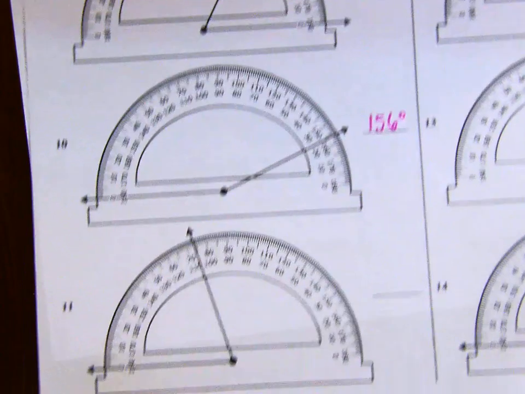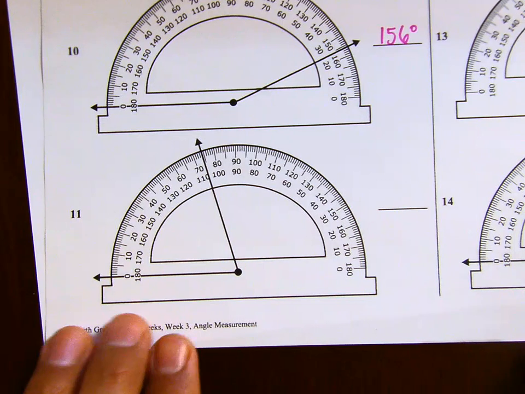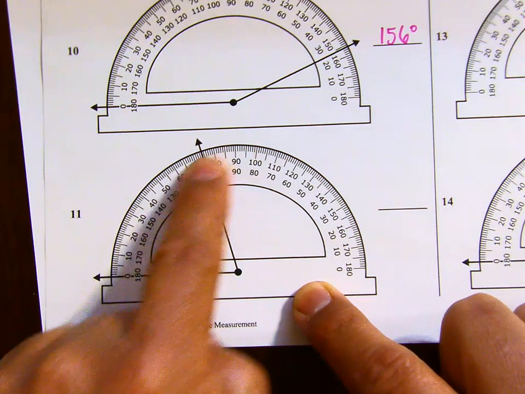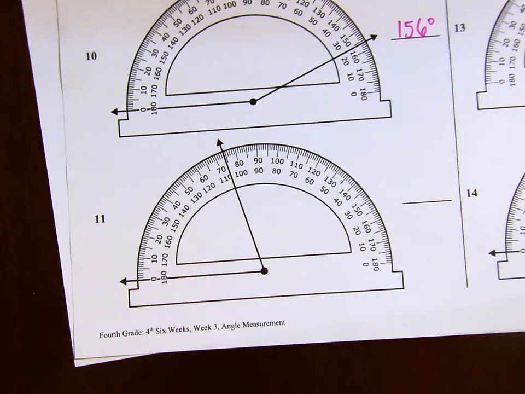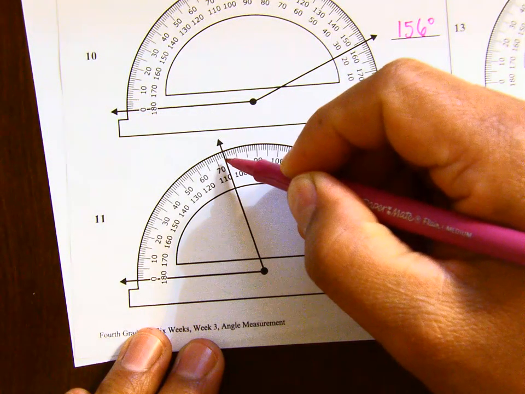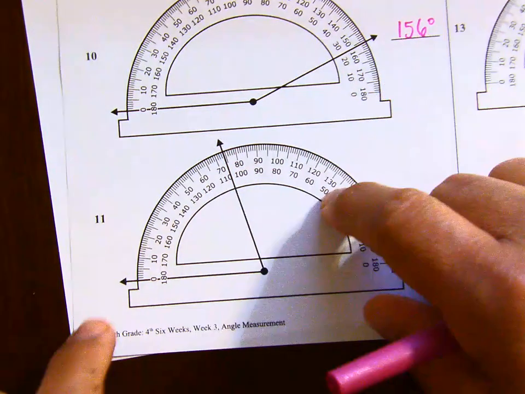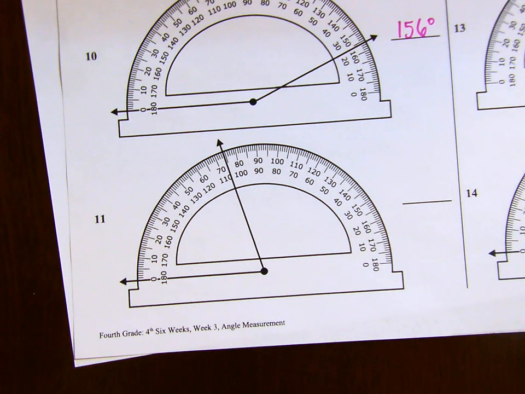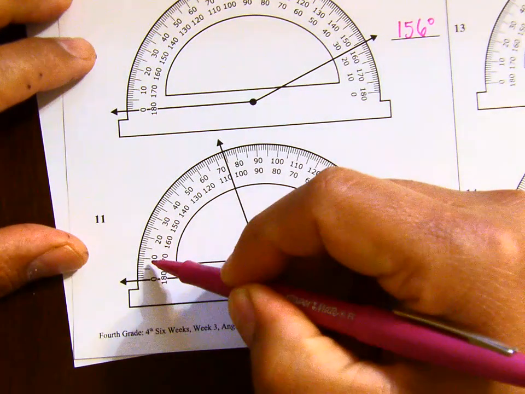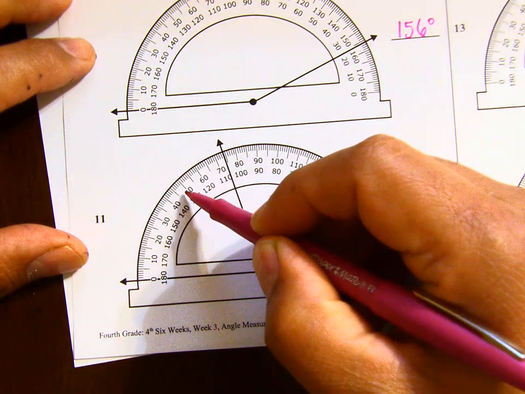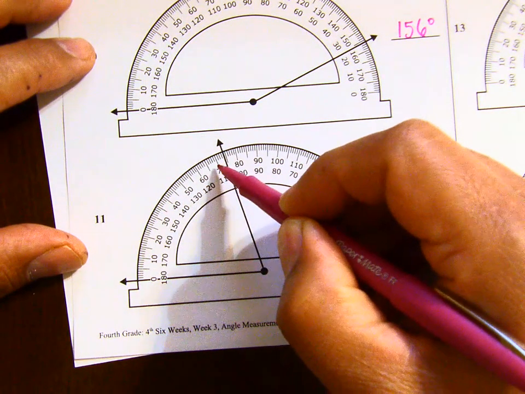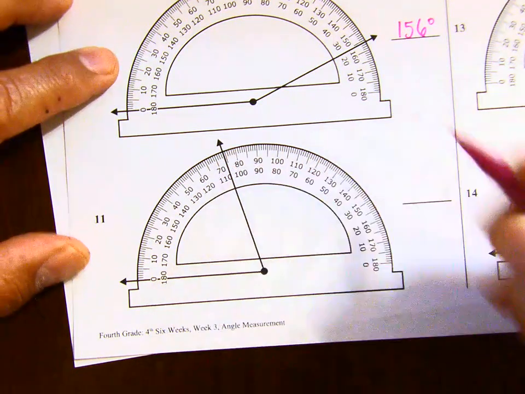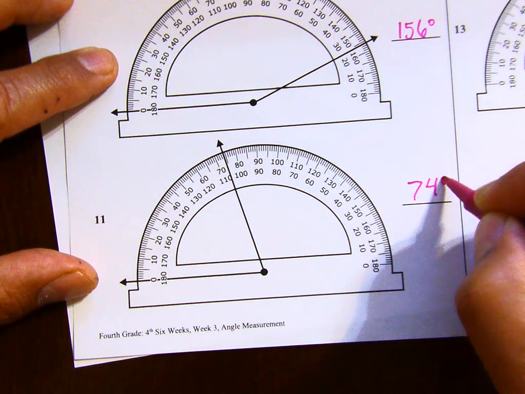So let's go to number 11. Again, this ray is pointing to the right side. That means I'm going to use the outer scale. So I'm going to start at 0 and I'm going to count all the way to this ray right here. So if I look at the angle, I know this is an acute angle, so my measurement has to be less than 90 degrees. So 0, 10, 20, 30, 40, 50, 60, 70, 71, 72, 73, 74. So this is 74 degrees.